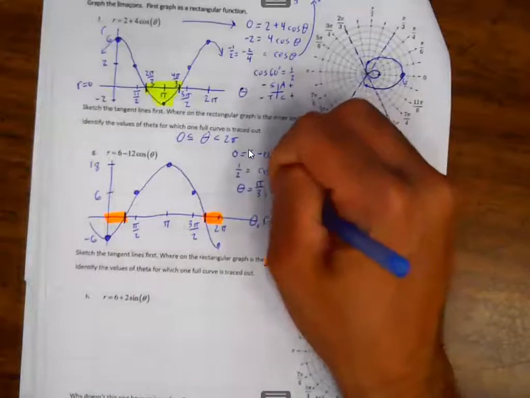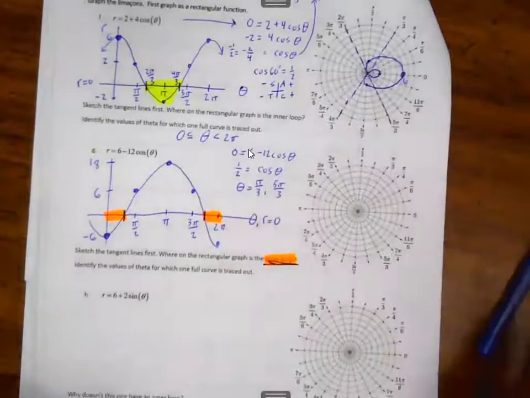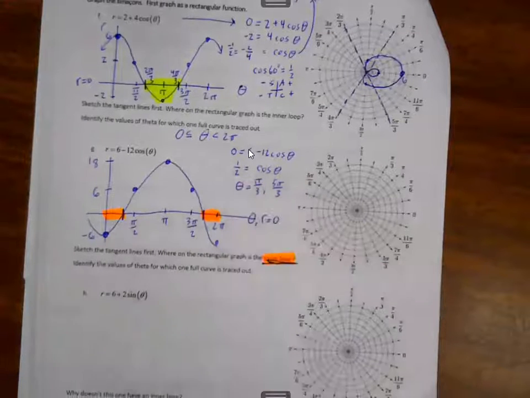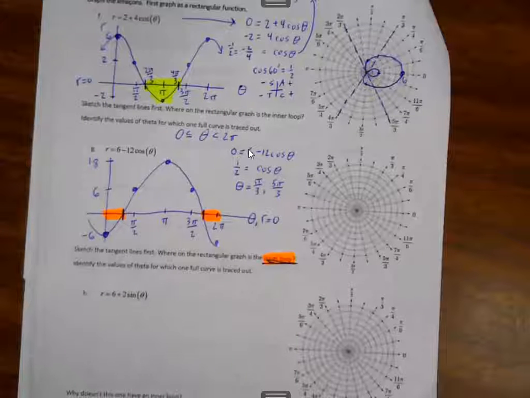That's something you need to remember and review. Cosine of 60 is 1/2, and cosine is positive in quadrants 1 and 4. So 60 and 300 are the two angles between 0 and 360 where cosine is 1/2. In radians, 60 is pi over 3, and 300 is 5 pi over 3.